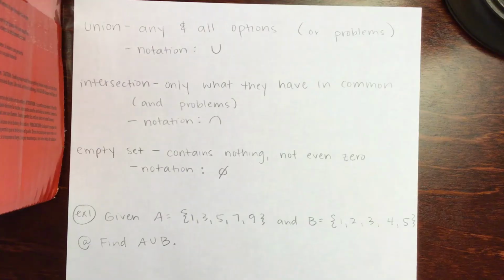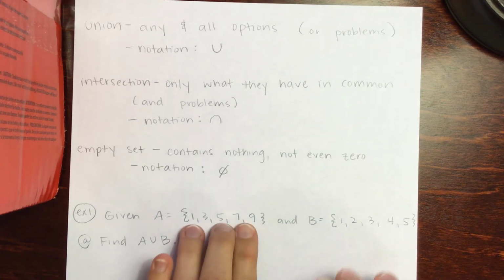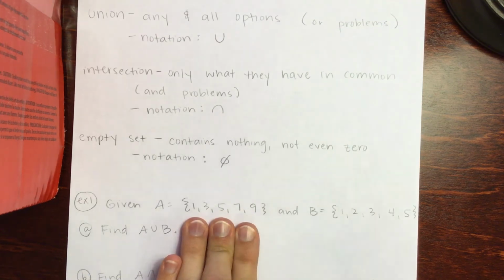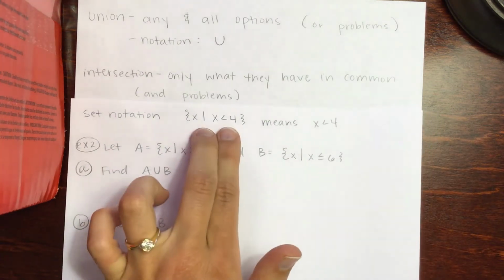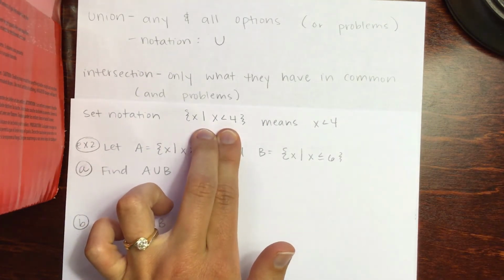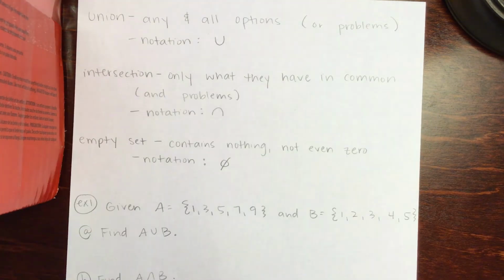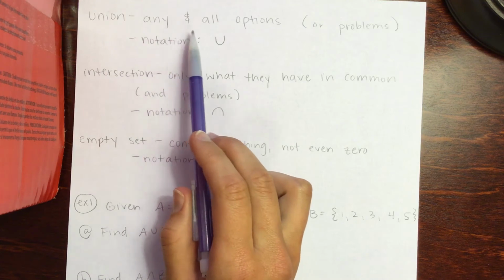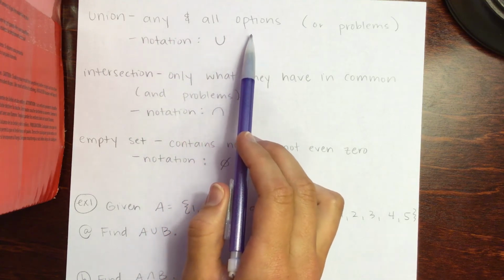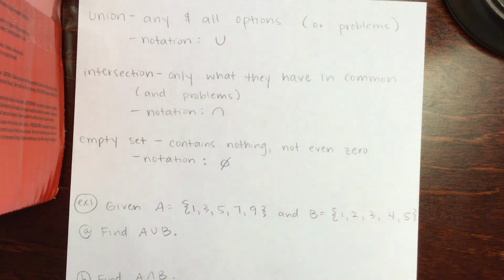Let's talk about union and intersection of sets. So a set is just a group of numbers. I can give you a specific list of numbers that I want in my set, or I can give you an inequality for you to see what the set is. Either way, if I have multiple sets and I want to take the union, that means I want you to list any and all numbers that are part of either set. It's an either or problem.